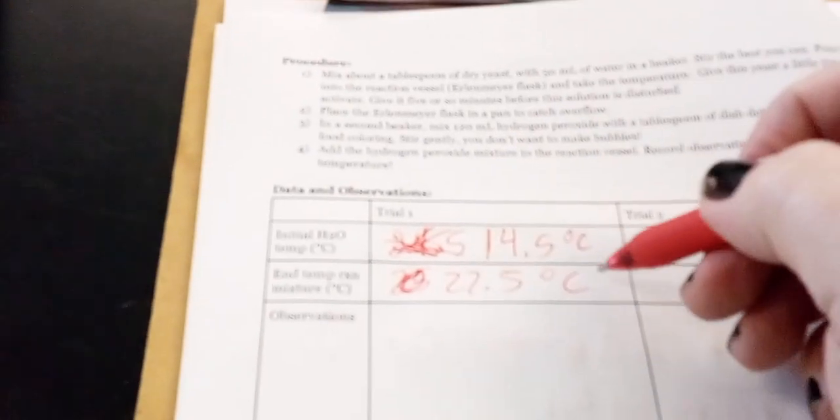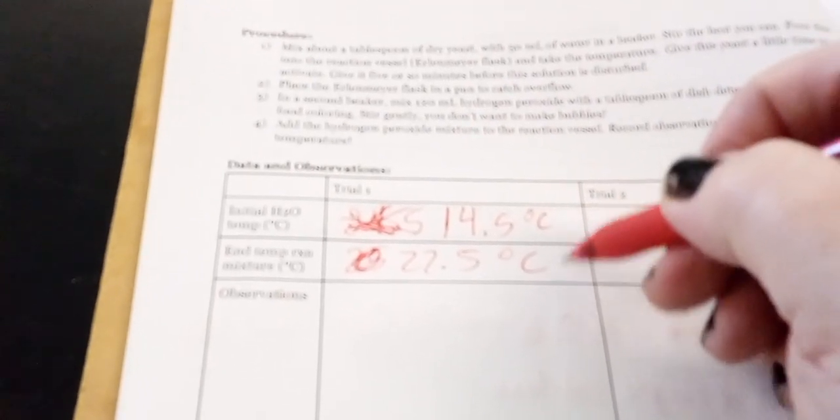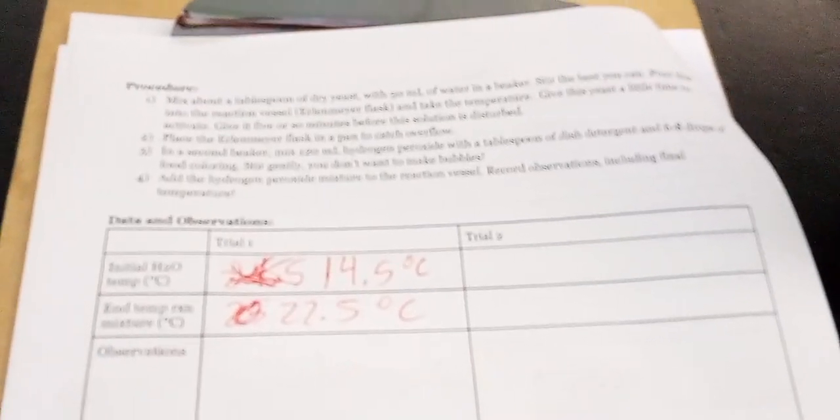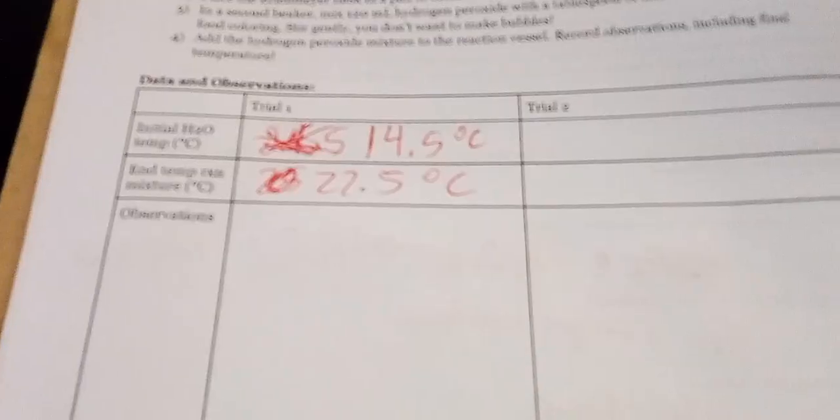So this increase in temperature proves that the reaction is exothermic. That's what you will expect in an exothermic reaction. Heat is going to be released from the system, which is hydrogen peroxide, and it's increasing the temperature of the surrounding water in the system.